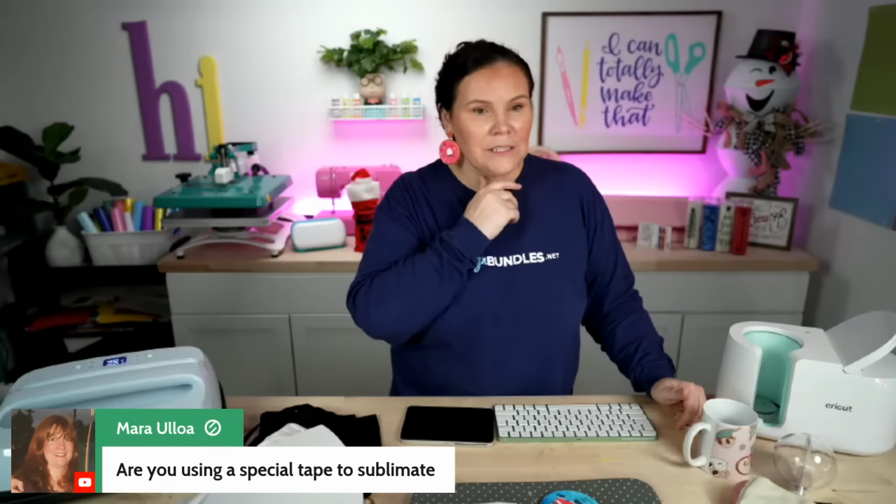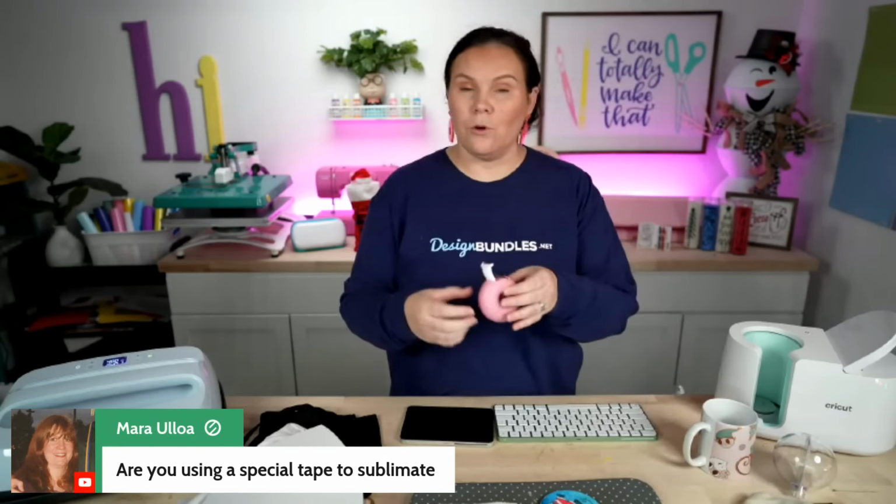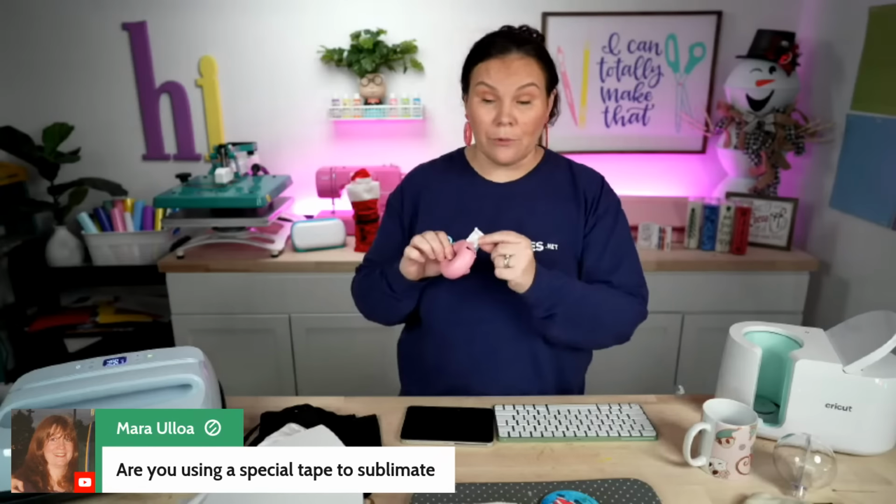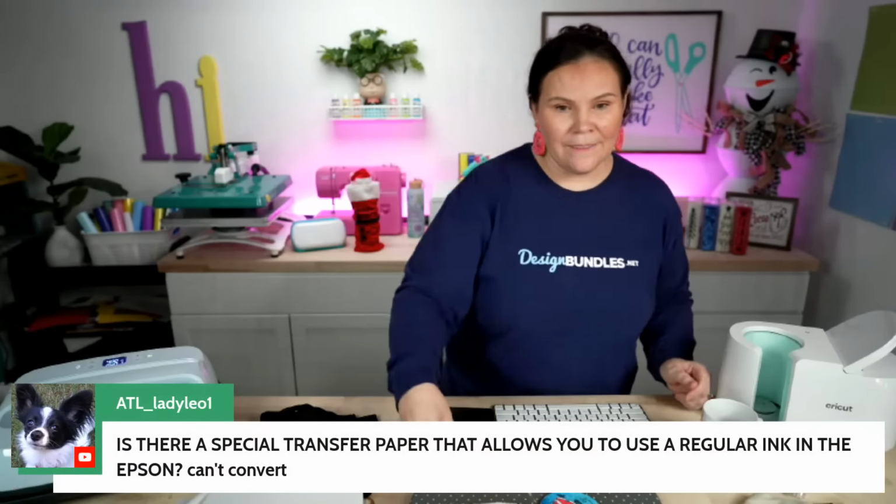Let's see here. Are you using a special tape to sublimate? Yes, this is heat resistant tape. It is made for projects like this for sublimation, if you will. You guys normally see me use this. This is the Cricut brand, by the way. It looks like I brought an extra because I was prepared for fails. It's a purple roll, and they fit in your standard tape dispensers. So you can even use the tape dispensers, I was going to say the Scotch tape ones. I almost feel like that would pop on there, but you can use a standard one. This is Cricut.